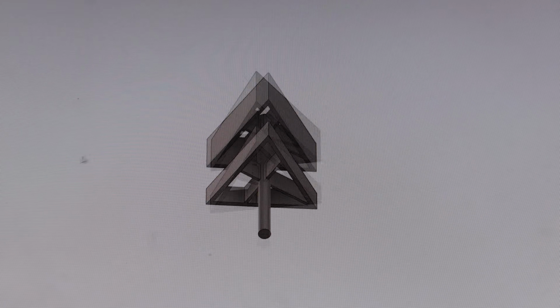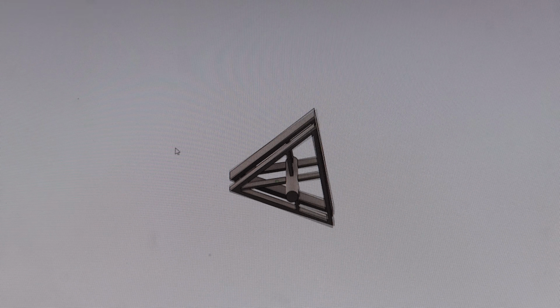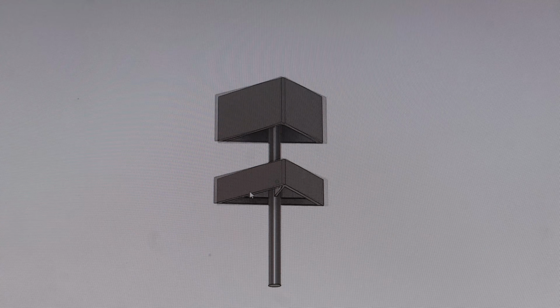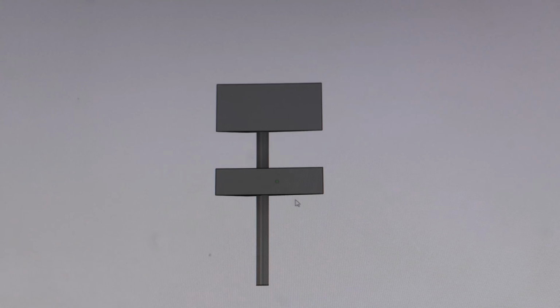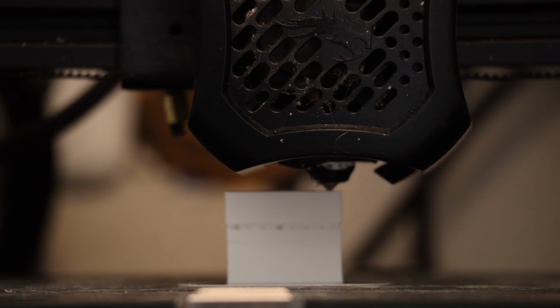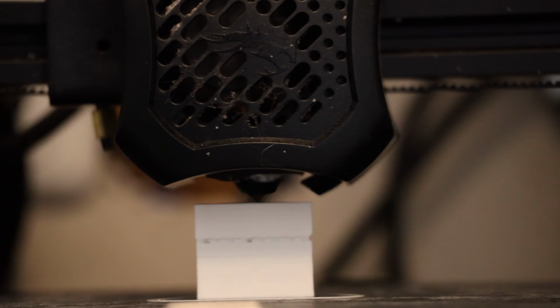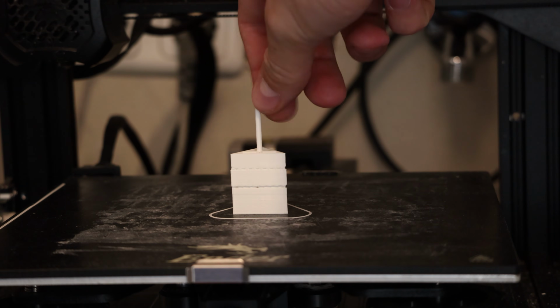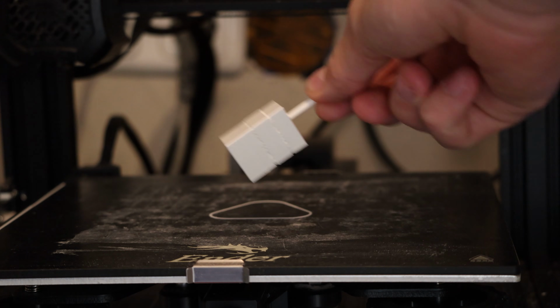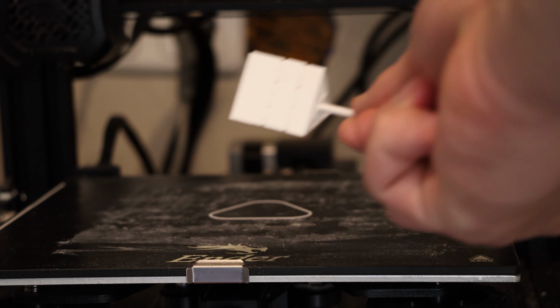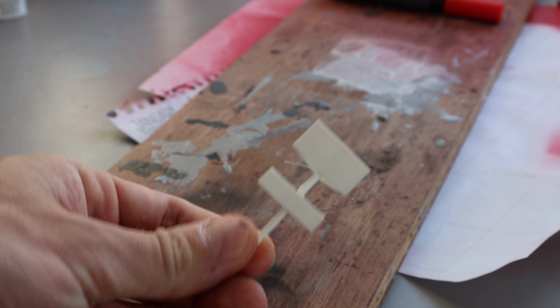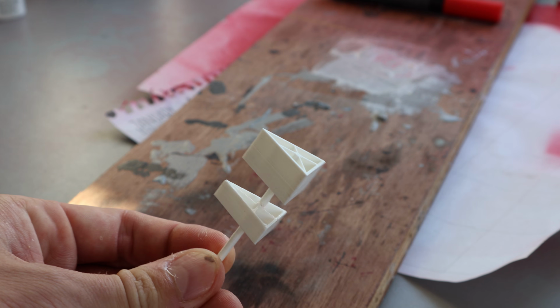Next, I designed this advertisement board in Fusion 360. You can download it via the link in the description to 3D print it yourself. It took about 1.5 hours to print each advertisement board frame. After the print was done, I removed the 3D print from the printer and I removed the supports in the middle of the advertisement board. And by removing the supports, I actually broke the advertisement board in half, so I had to glue them again.